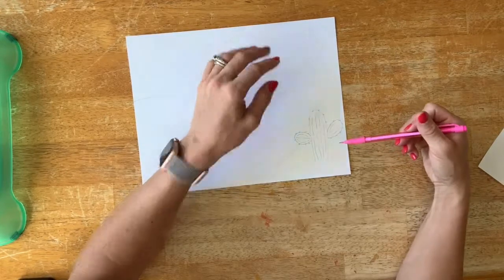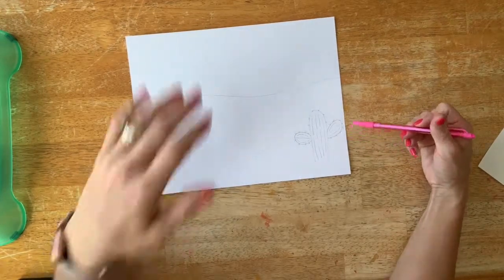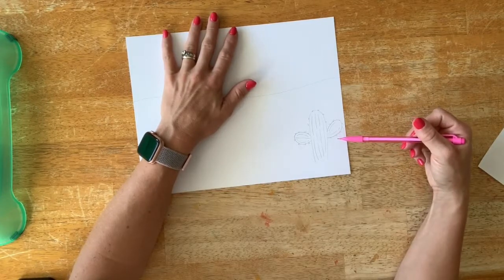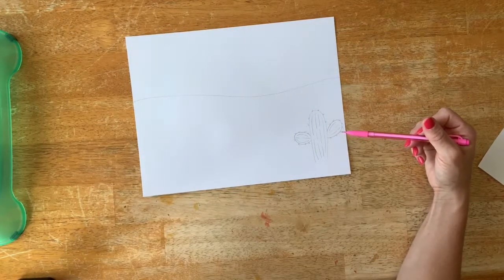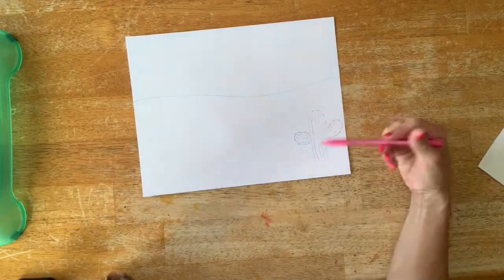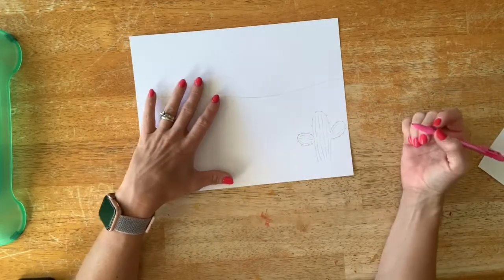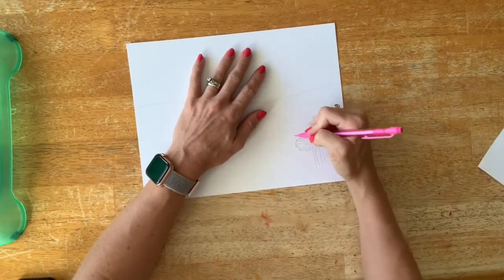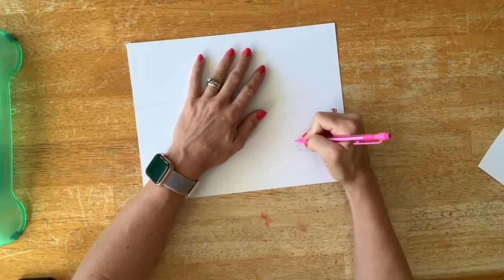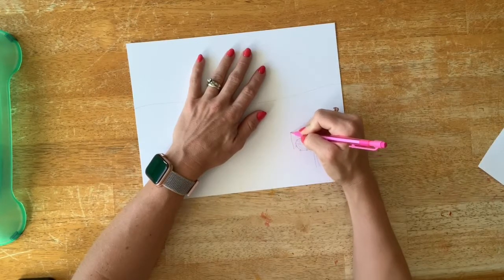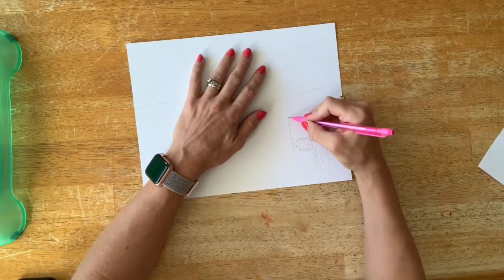Because they're going to be drawing it multiple times, you really want them to choose something that is easy to draw and doesn't take too much time. If it's super detailed, they'll have a hard time drawing it again and again. So I'm going to do another cactus, and I'm first going to use the idea of overlapping. I'm going to do a cactus that's behind this one. Because it's behind, it's going to appear further away.